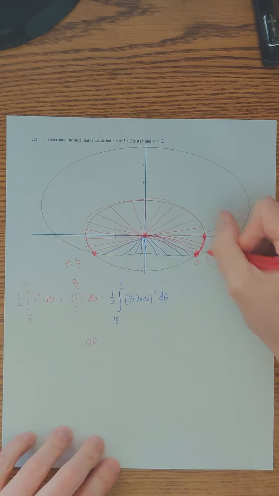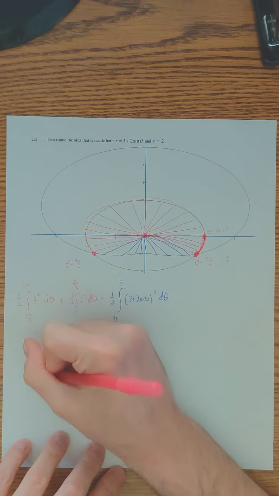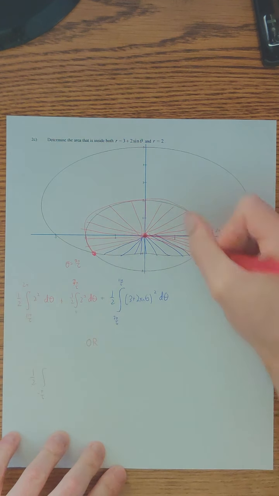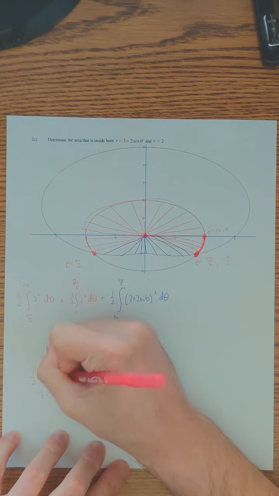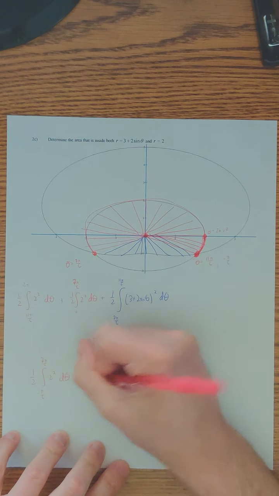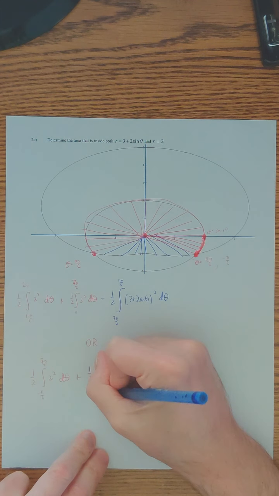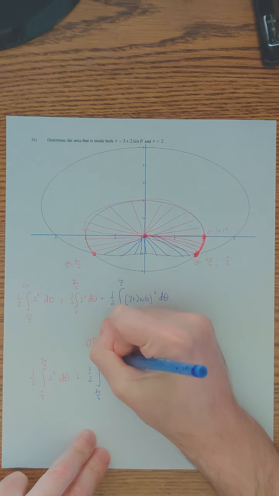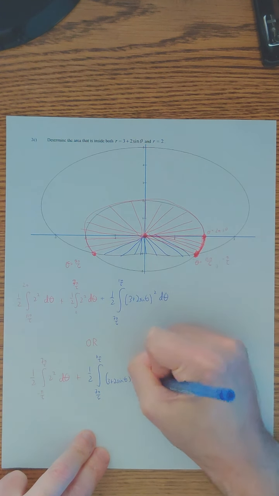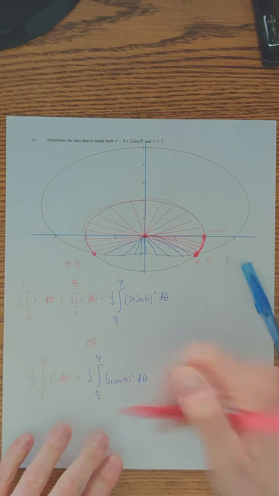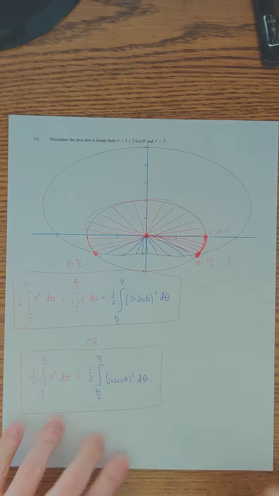Or I can simply do the circle in one shot and consider this for the circle as negative pi over 6 and say this is 1/2 the integral from negative pi over 6, integrate around to 7 pi over 6 of the radius squared plus, and then take care of the section in the cardioid, which would be from 7 pi over 6 to 11 pi over 6 of (3 plus 2 sine theta) squared d theta. And both of these expressions will give me the area of the region that I'm looking for.